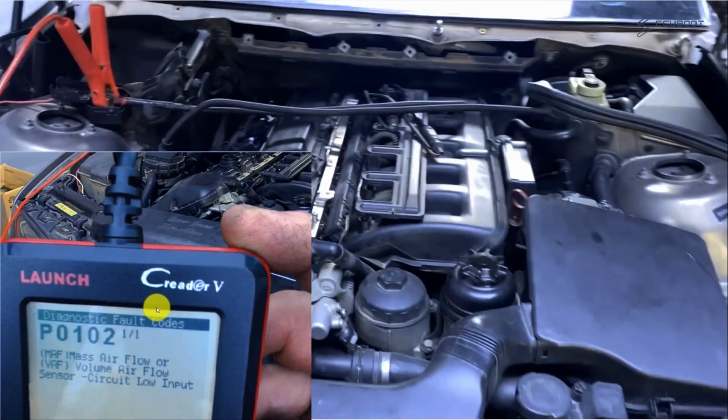When we run a quick scan on this car, we have a DTC P0102, which is a problem with the mass airflow sensor. While this sensor malfunctions, it cannot adjust the air-fuel ratio injected into our engine. This DTC might be what causes the check engine light. Now we're going to check and fix these problems.